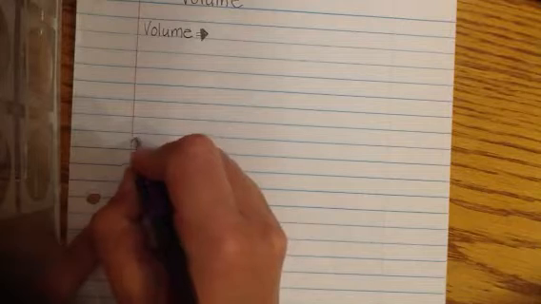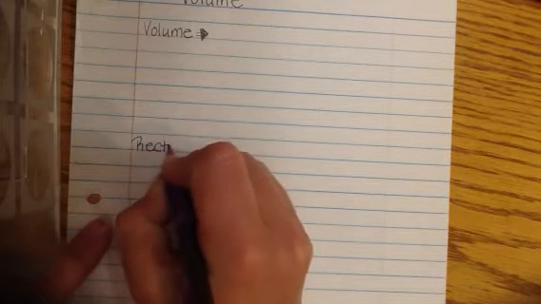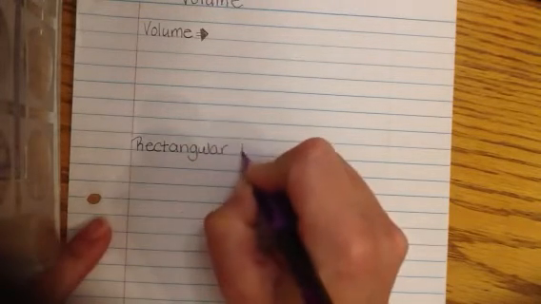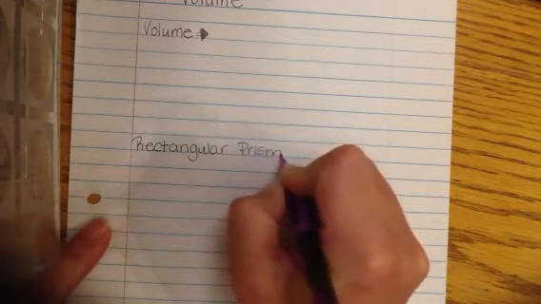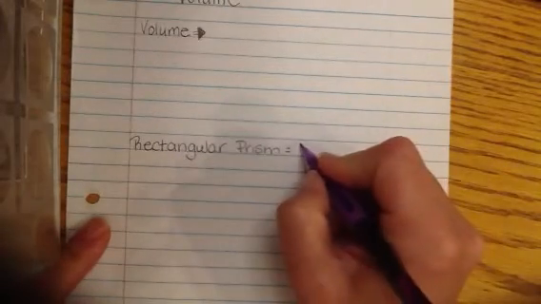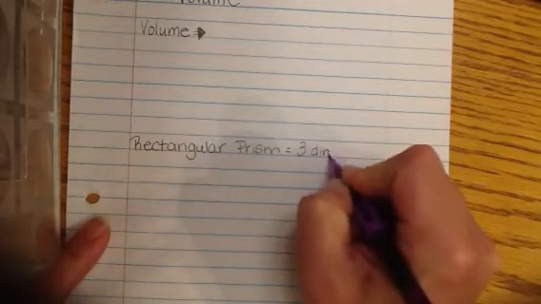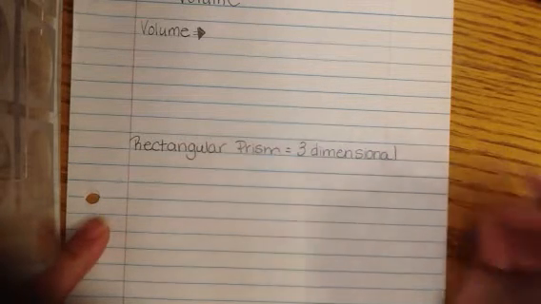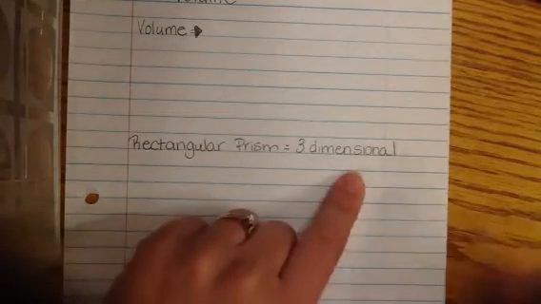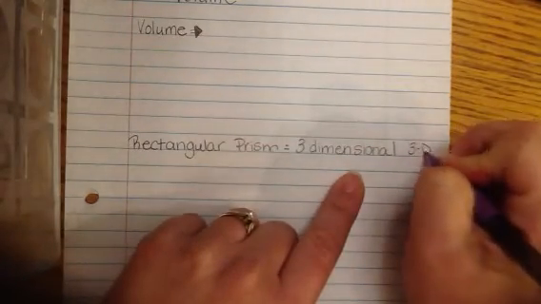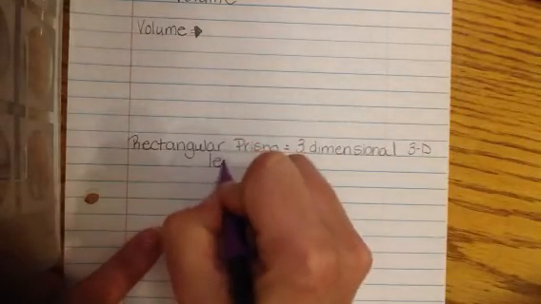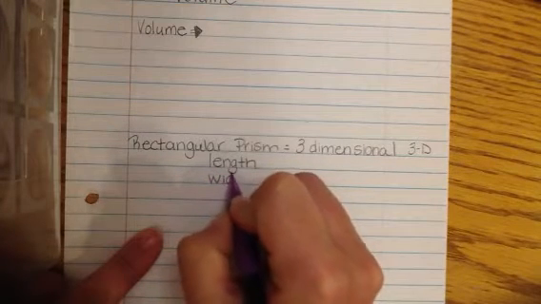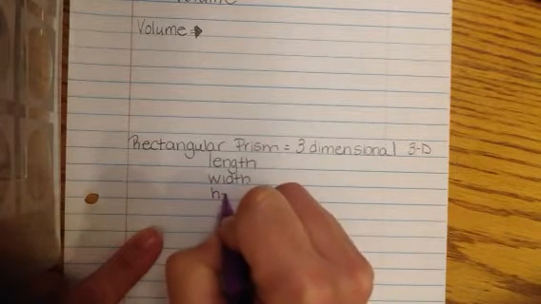Okay. So now we're going to talk about what a rectangular prism is, because you're going to see this word quite often, and we're going to use it a lot when we talk about volume. A rectangular prism is three-dimensional. So what does three-dimensional mean? Three-dimensional. Sometimes we write that as 3D. So that means it has a length. It has a width, and it has a height.